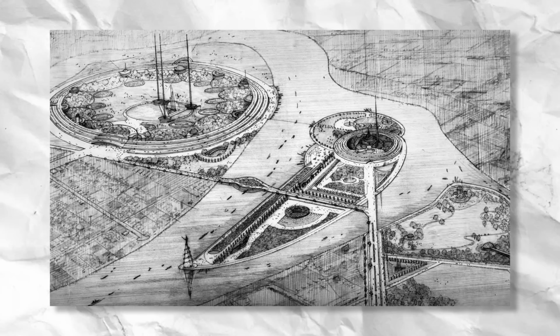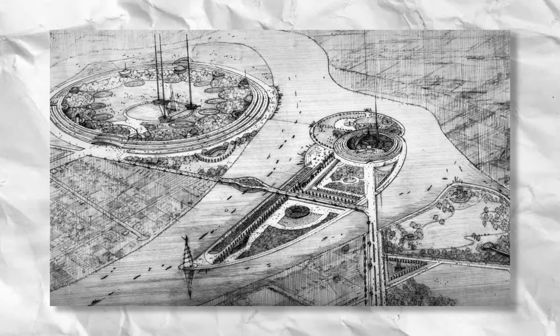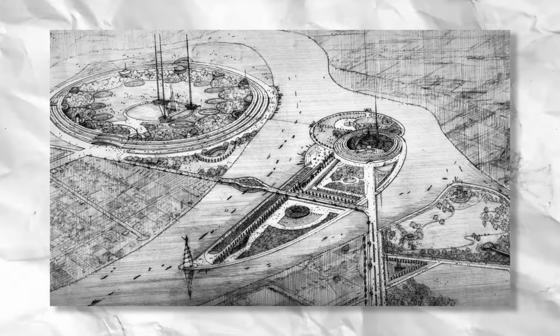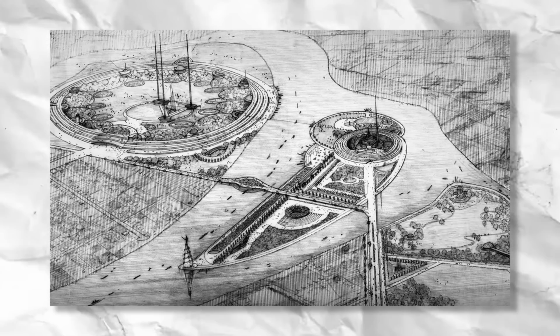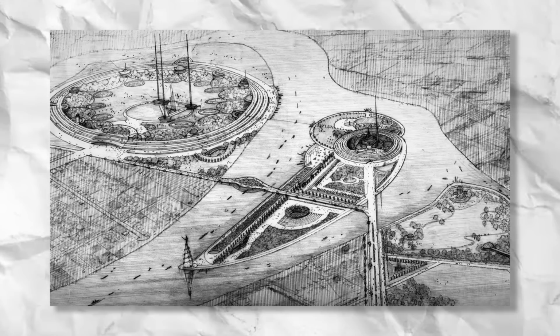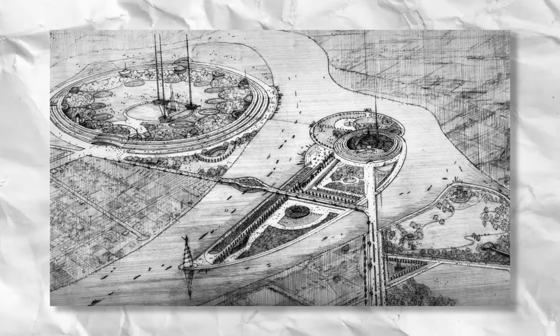The most thoroughly developed aspect of the plan was the opera house, which would have been built on an island in the middle of the Tigris River, together with museums and a towering gilded statue of Harun al-Rashid, the fifth caliph of the Abbasid Caliphate.